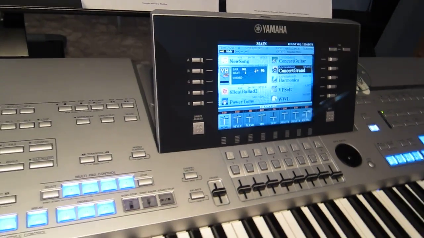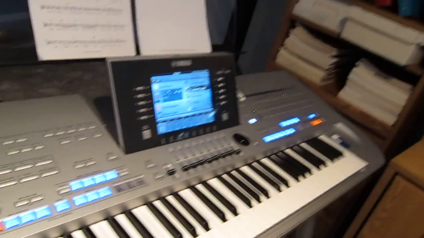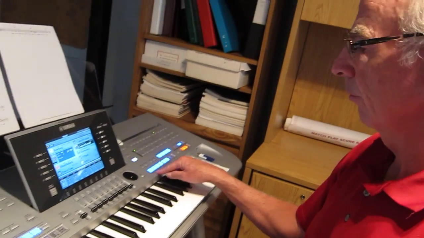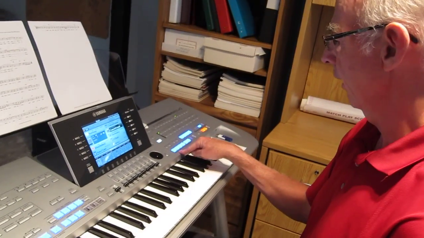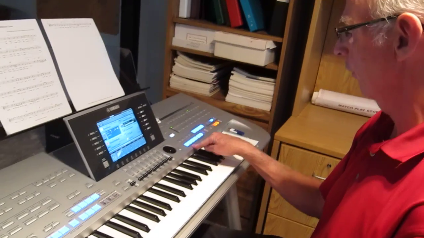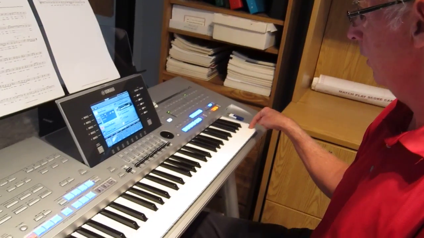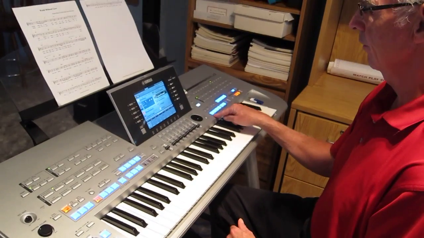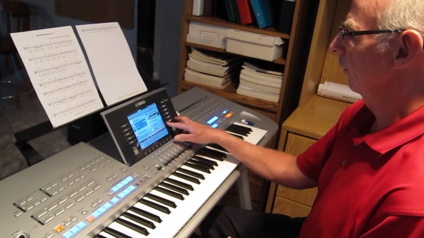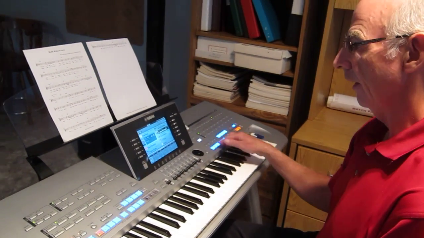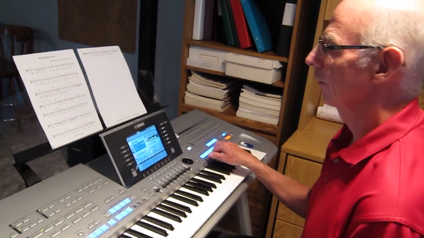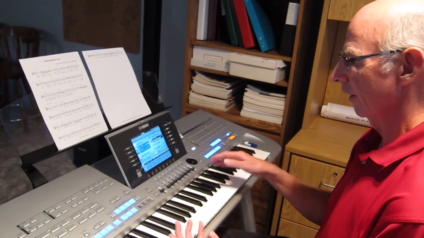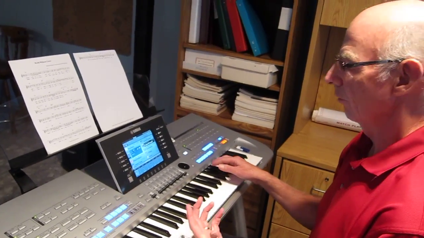So that's how I create registrations, by starting with a blank registration bank, which I get by powering on and holding down the top B key. And then I store what I want in registrations, save that onto my hard drive, and then start playing around with it so that I can get it to the point where I can play the song the way I want. That's how to create a registration on a Yamaha Tyros 4.